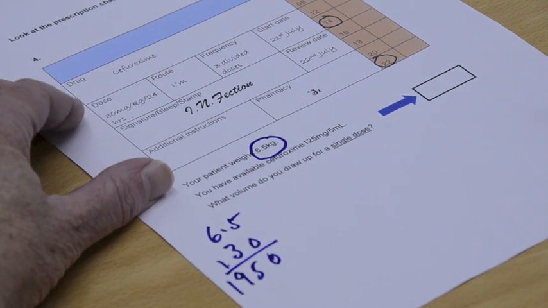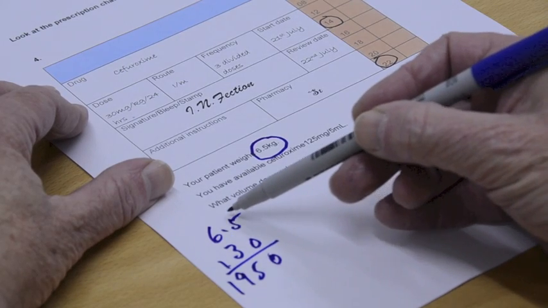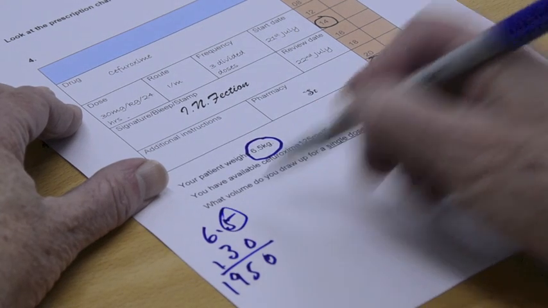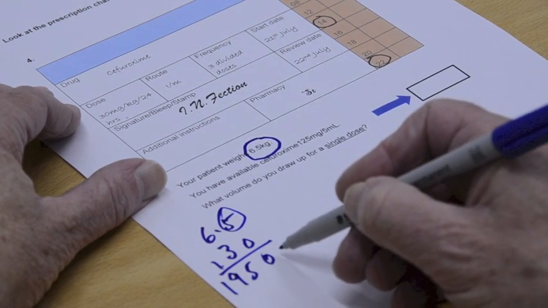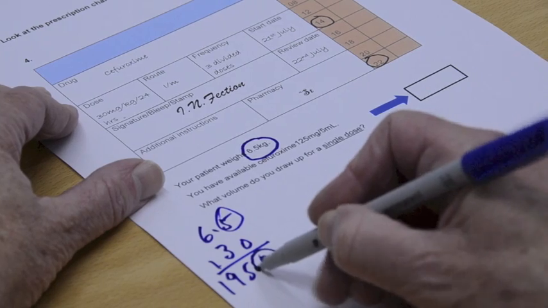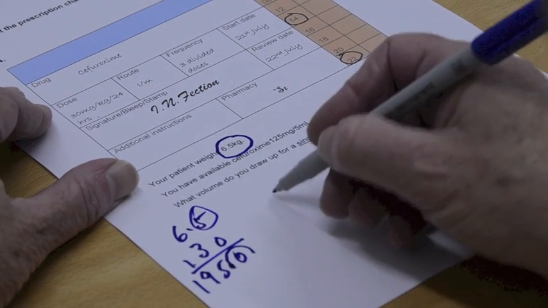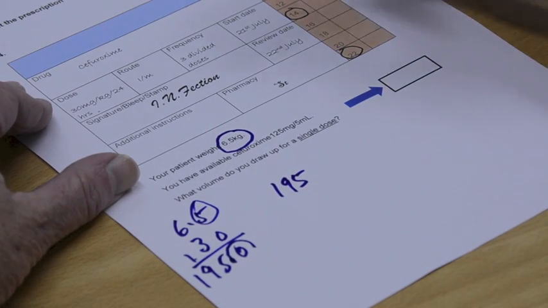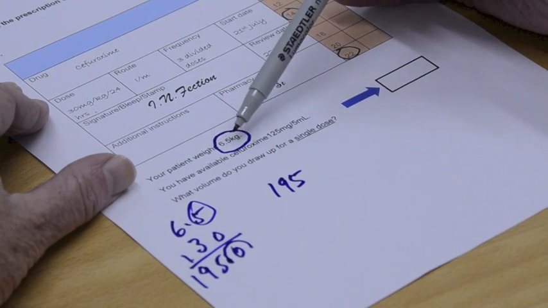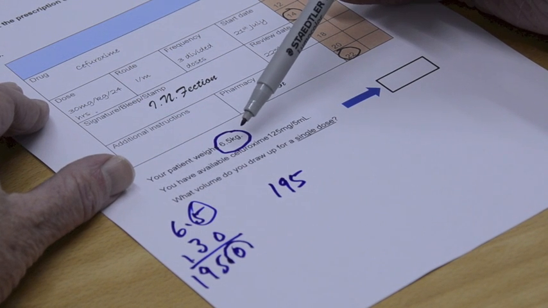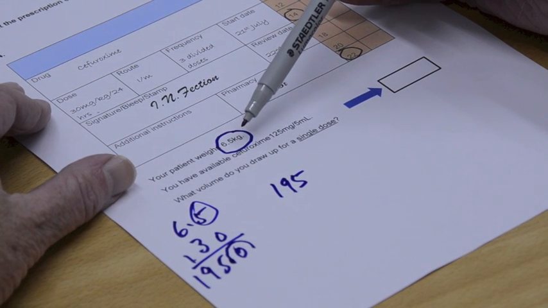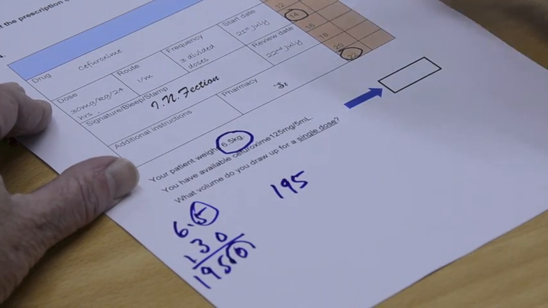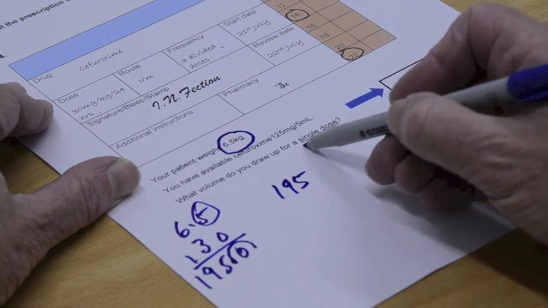Now don't forget also, if you're multiplying, look to see how many figures there are after the decimal point. In this case there's just one figure, so you go in 1, so your decimal point lands there. So we've actually got now 195 milligrams, so we've done 30 times 6.5 to get the total amount of milligrams that they should have during the day. But of course we want a single dose. It's 3 divided doses, so that's important to watch out for.